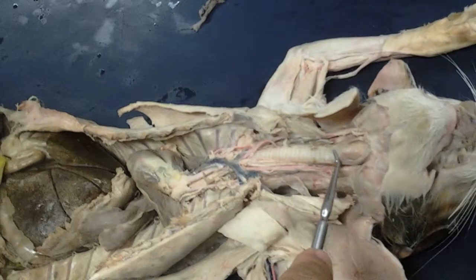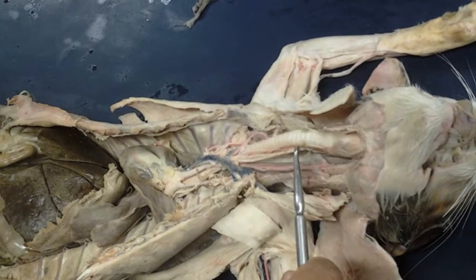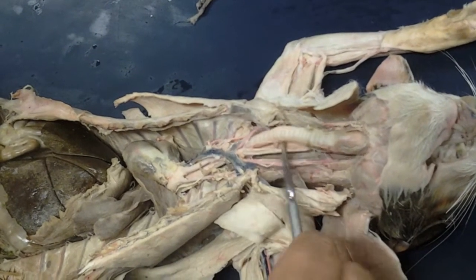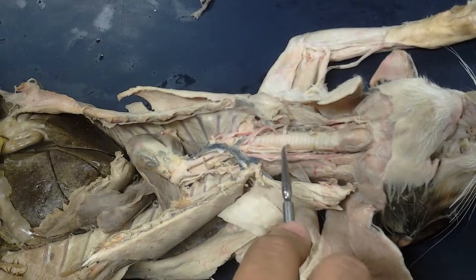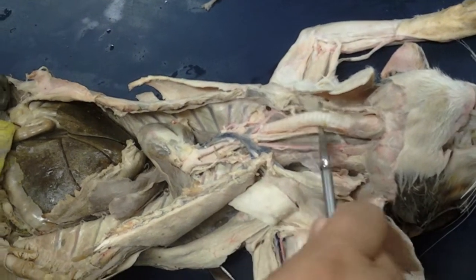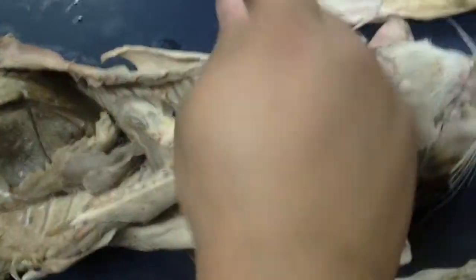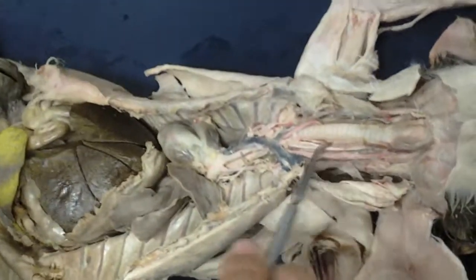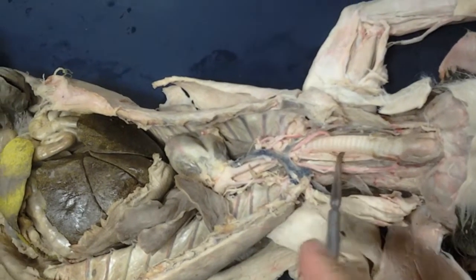Continuing caudal from there, that's where you see your trachea. If you look at the trachea carefully, you would see those hyaline cartilage rings that maintain this airway open. And then just for comparison, posterior to the trachea, you would have the esophagus. You see that the esophagus is not open, it's completely flat.